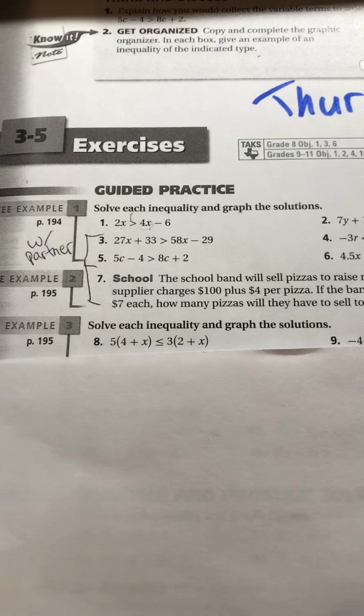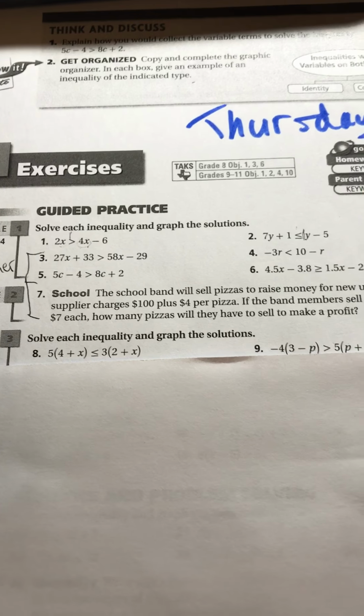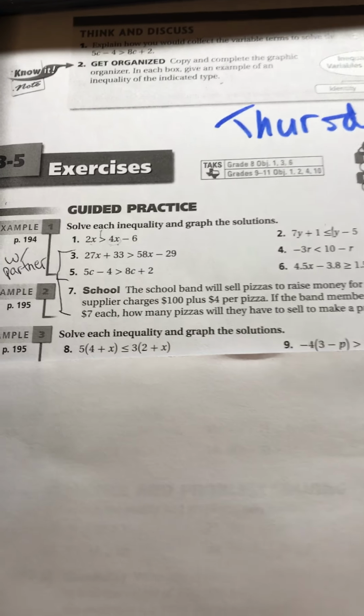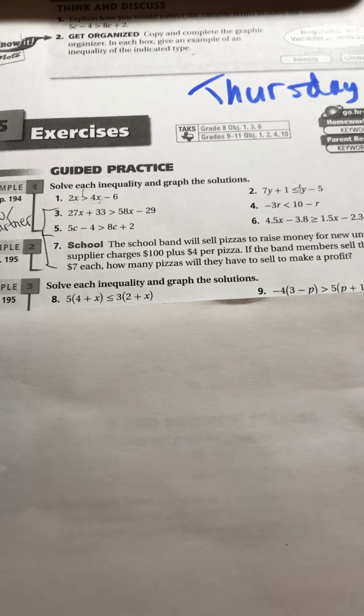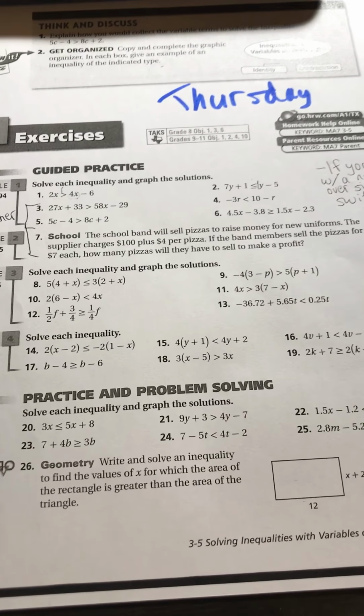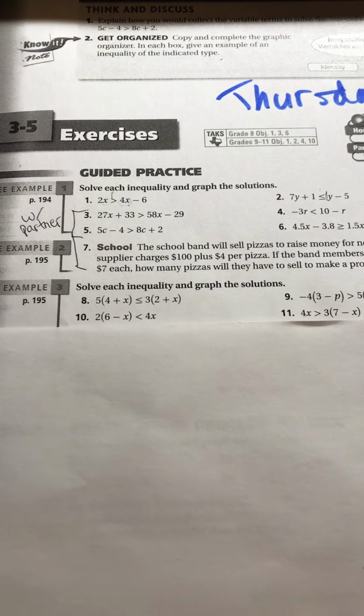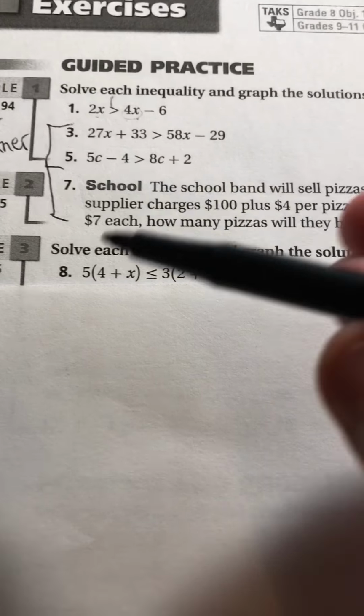All right. So at this point, you all should have completed numbers 3 through 7. All right, and I'm going to help you out with number 8 and 9, and then the rest will be up to you. All right, so this one's a little bit different than the one we just did.